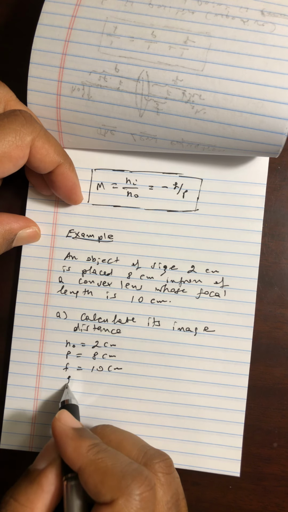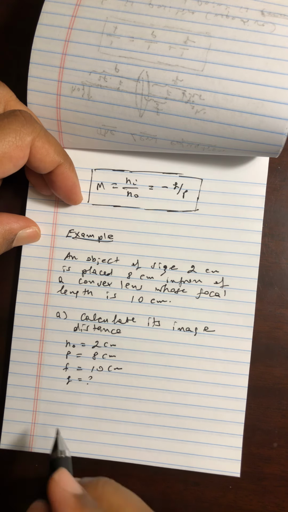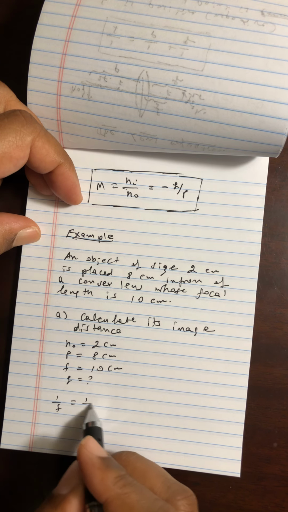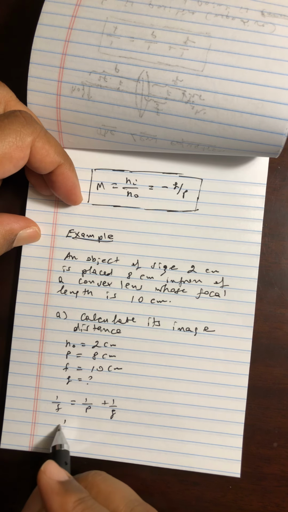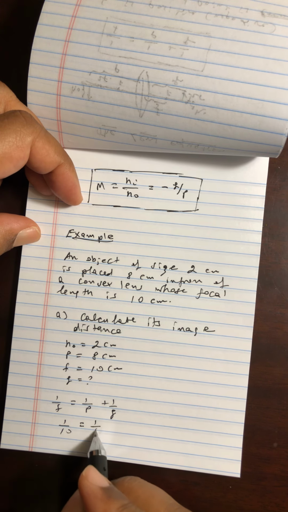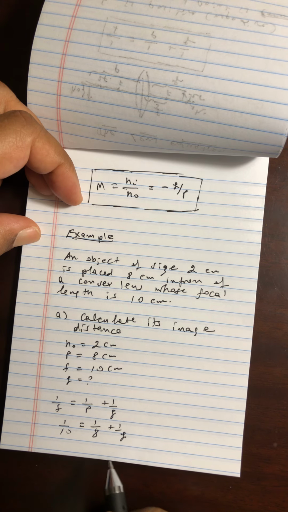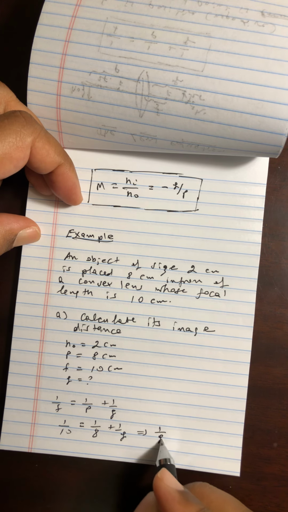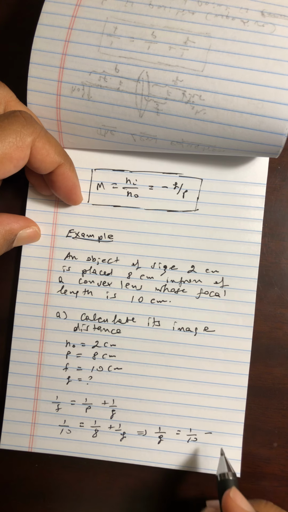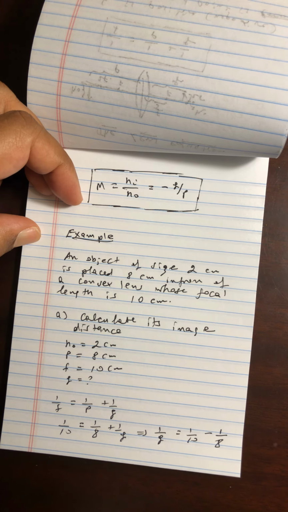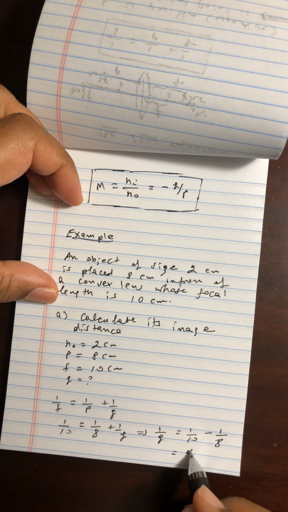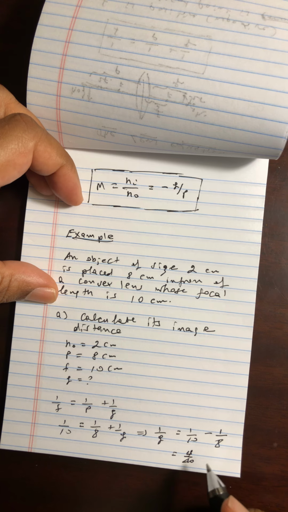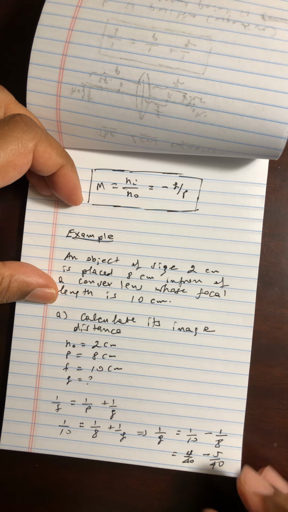So we have to find Q. The formula is 1 over F equals 1 over P plus 1 over Q. So 1 over 10 equals 1 over 8 plus 1 over Q. So 1 over Q is 1 over 10 minus 1 over 8. That is 4 over 40 minus 5 over 40, that's negative 1 over 40.